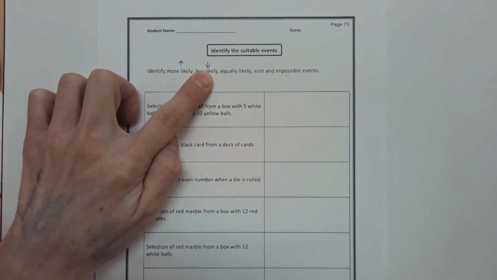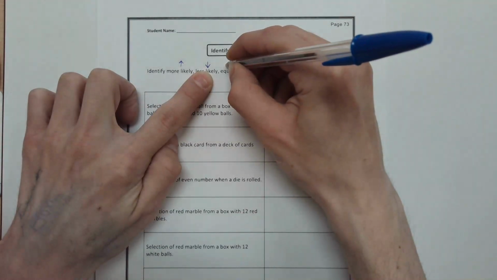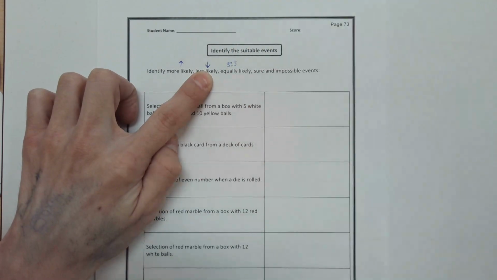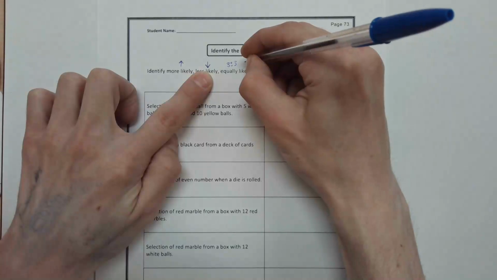Equally likely is represented sort of like odds. So if it's 3 to 3, there is an even chance that it will occur.